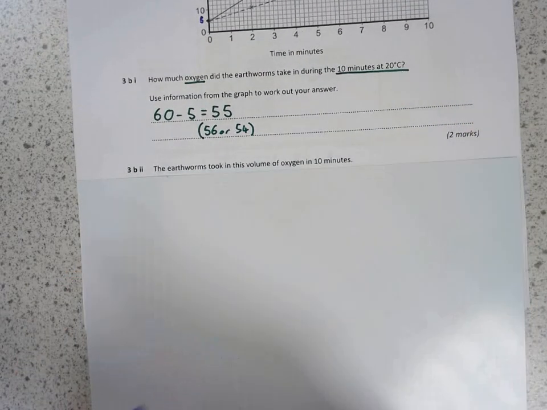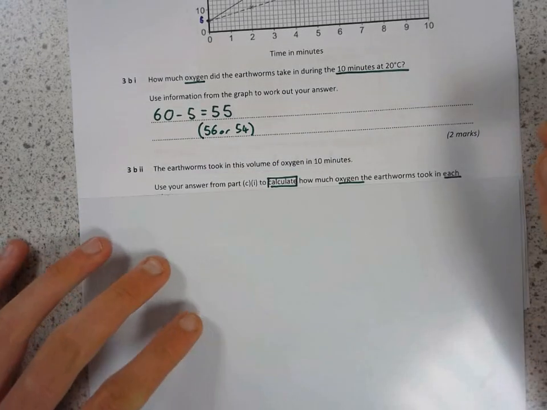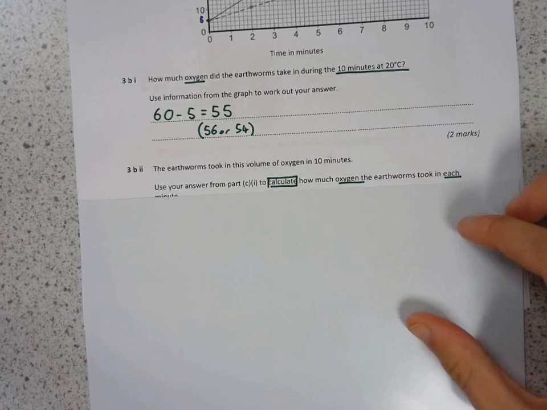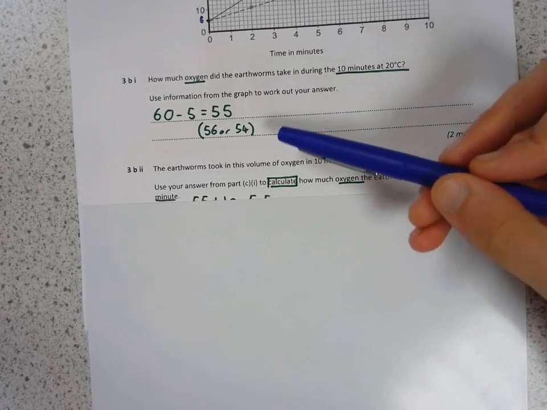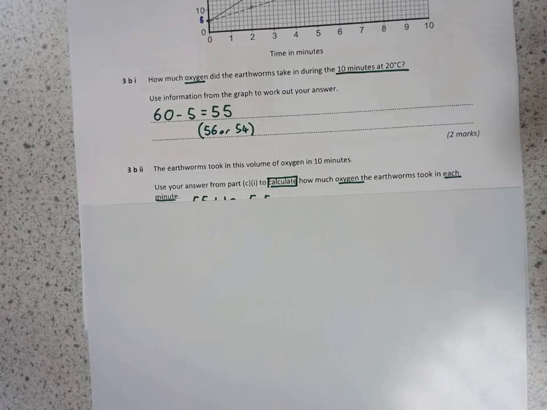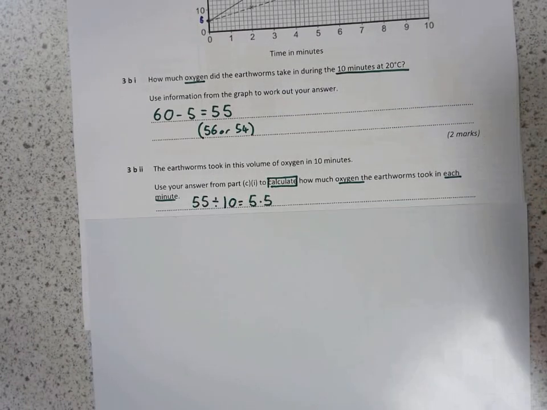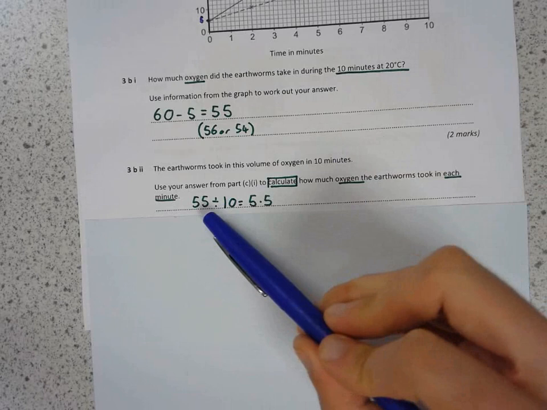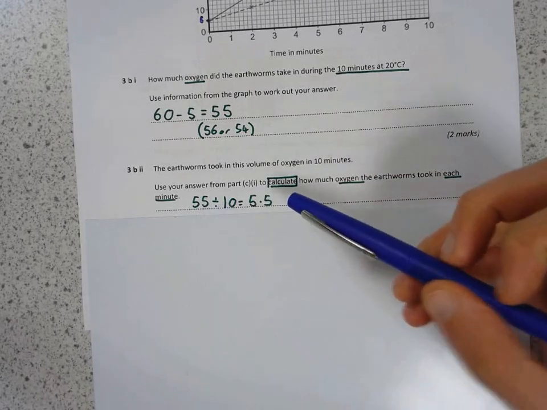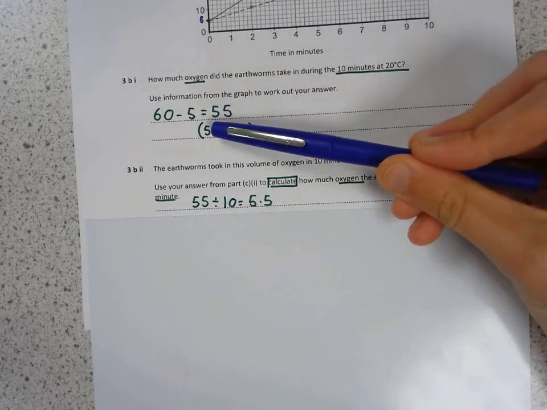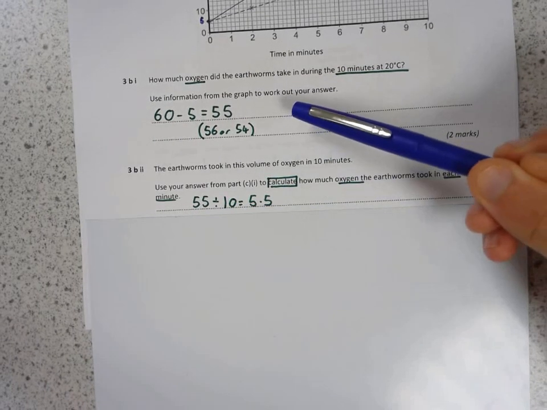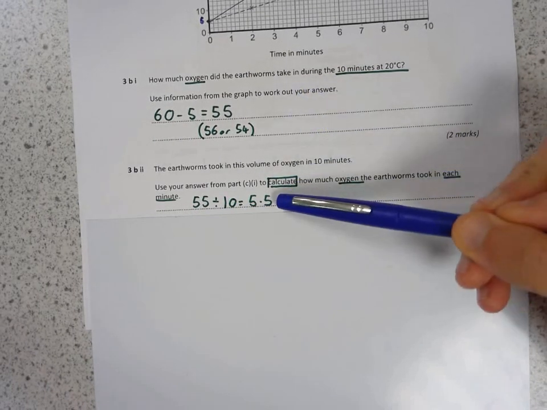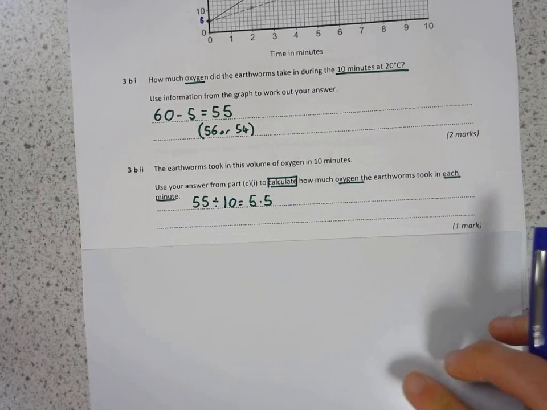3BII. The earthworms took in this volume of oxygen in 10 minutes. Use your answer from the previous question to calculate how much oxygen the earthworms took in each minute. So this is for 10 minutes, they want to know for each minute, so we're simply going to do our answer divided by 10. So for me it was 55 divided by 10 equals 5.5. Perhaps you got 56 divided by 10, that would be 5.6. If you got this answer completely wrong, but you still correctly divided it by 10, you can still have your 1 mark.